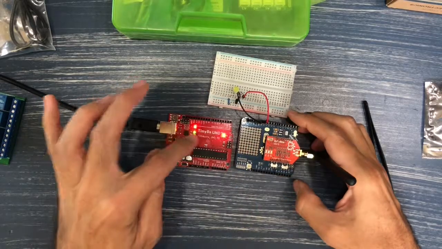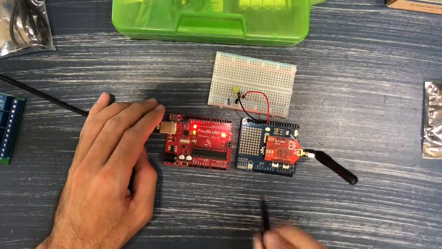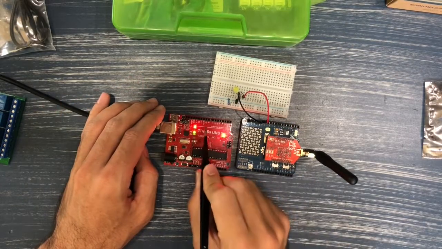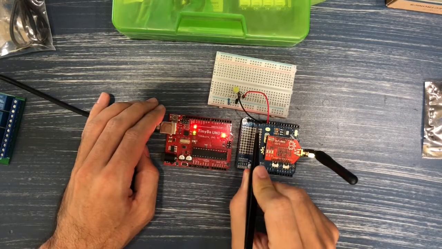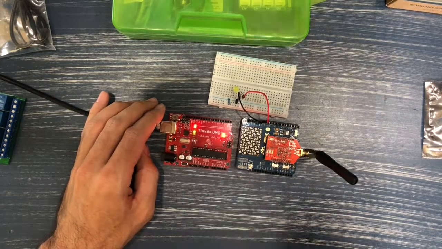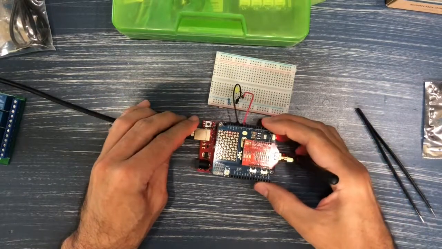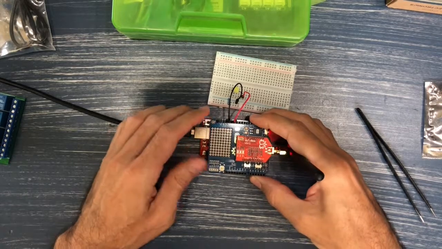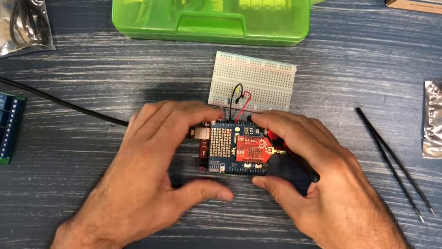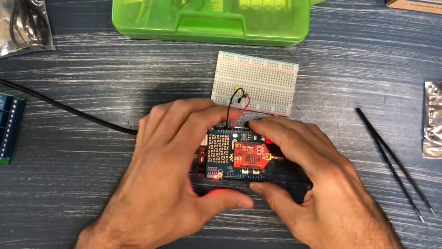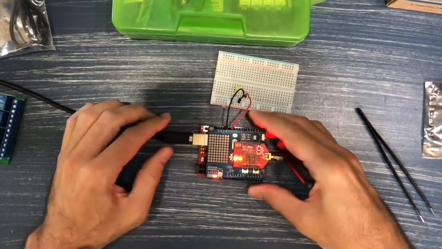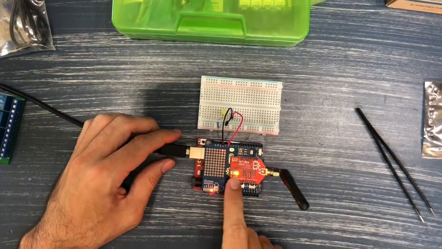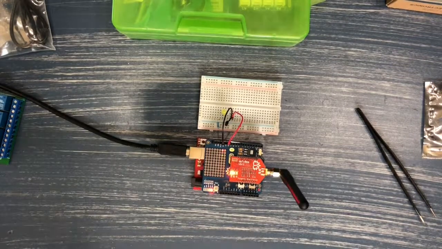So now all I need to do is basically place the shield on top of the Uno. And because it has the exact same pin out, every single pin on the shield is going to fit right over the corresponding pin on the board. So there, nice fit. You've got to be careful not to bend the pins. That happens quite often. Okay, and it's got some LEDs there that give you an idea as to what the status of the shield is.